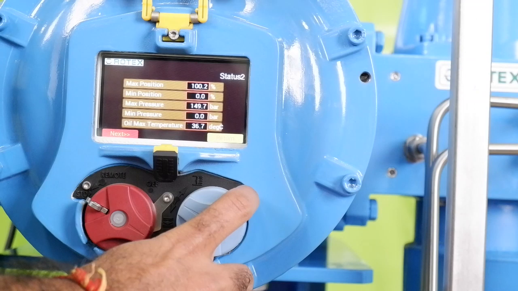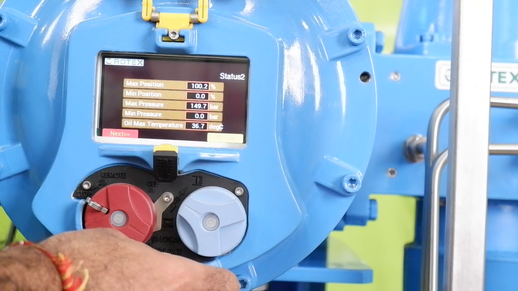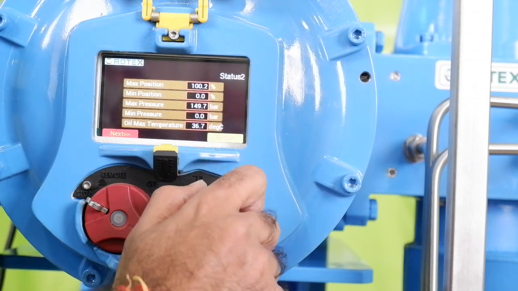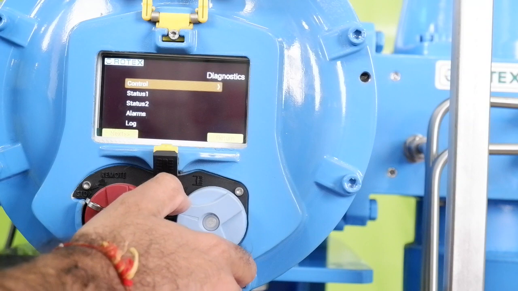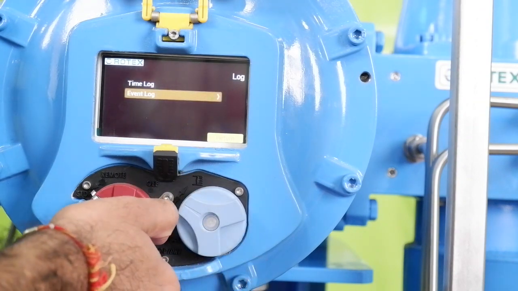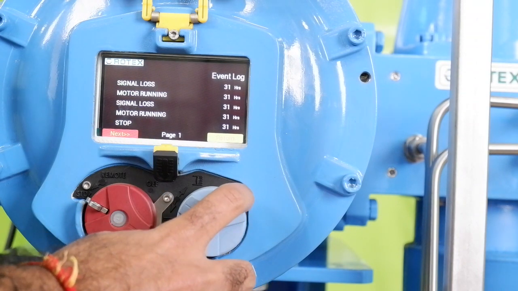We have status display for minimum and maximum process variables like position, pressure, oil temperature, and there is the provision to check what events has occurred at different time periods.